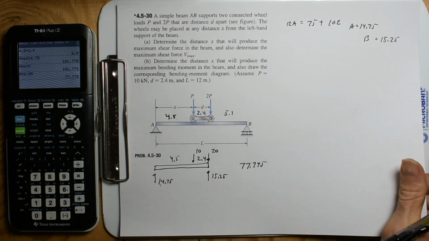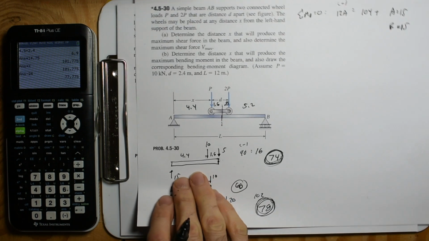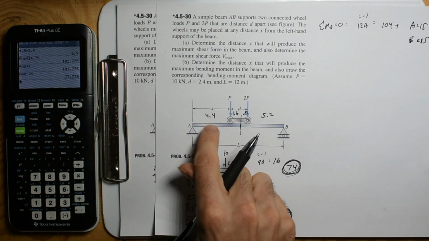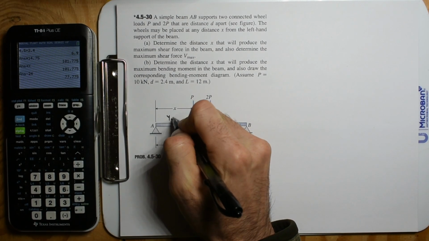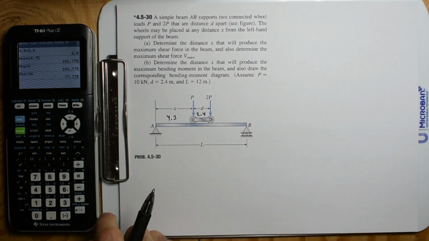Okay, so now we're going to go the other direction. Instead of a distance of 4.4, we're going to do 4.3. So we're going to go 4.3, 2.4.